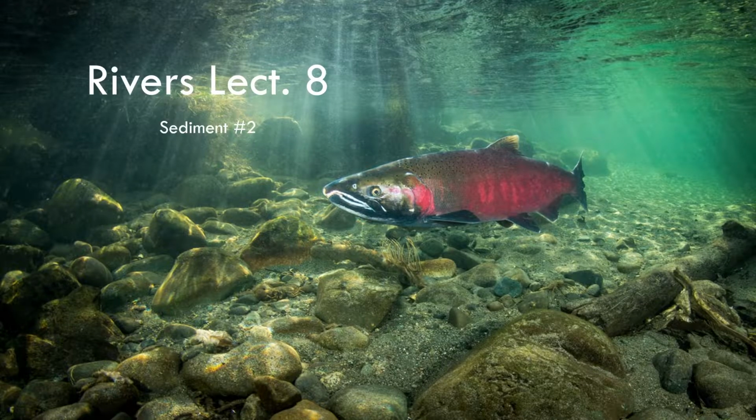All right, welcome back. Today we're going to get into Lecture 8, which is continuing on with sediment transport. We're going to start with what we left off with in Lecture 7, which is looking at sediment transport in a mixed bed system, so a stream with a range of different sediment sizes.